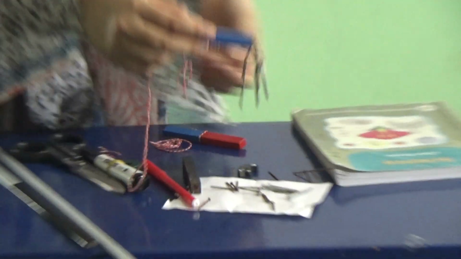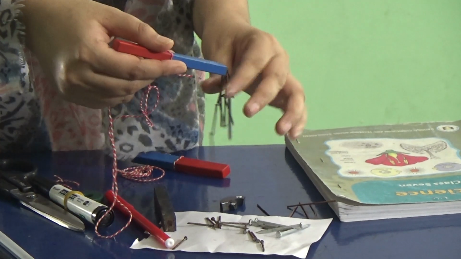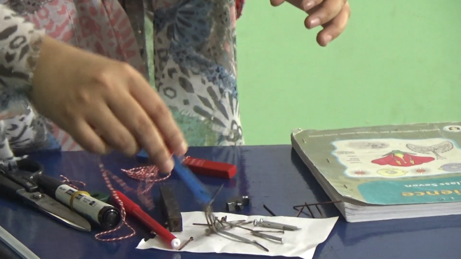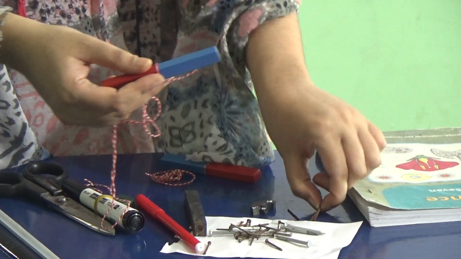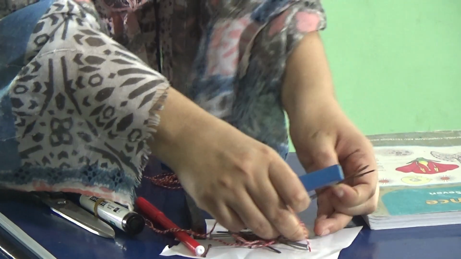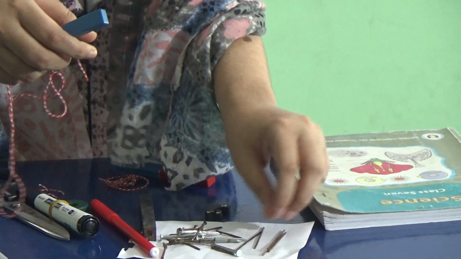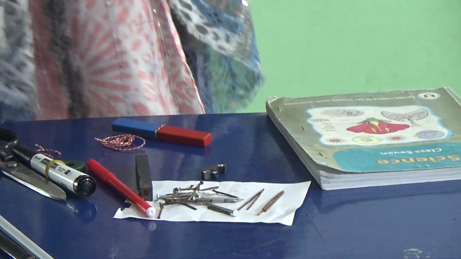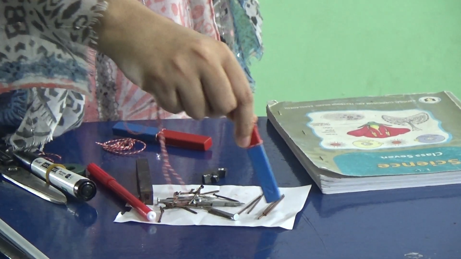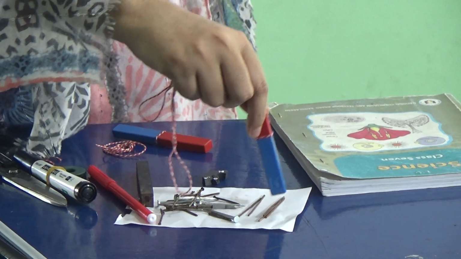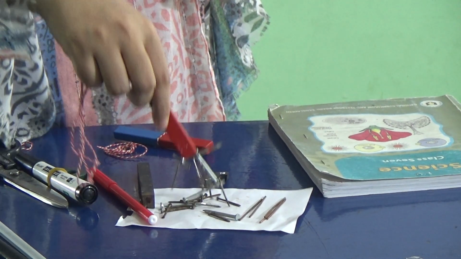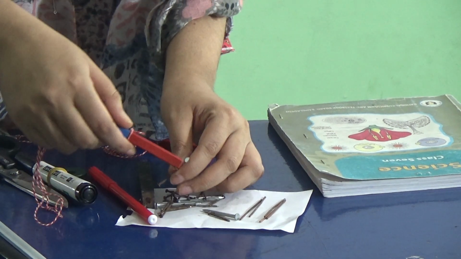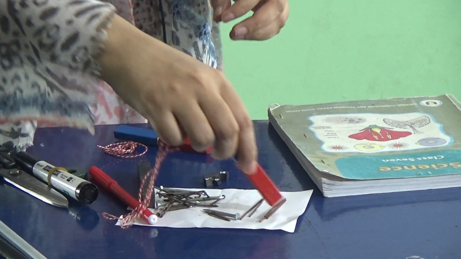like these pins are magnetic substance, it attracts easily, you can see. But here is another pin, look at this. If I keep it on this paper, it will not attract. See, it will not attract. Why? And this one is attracting, because this is non-magnetic substance.